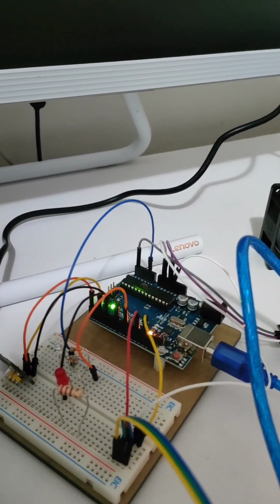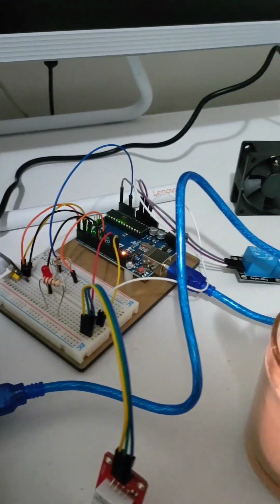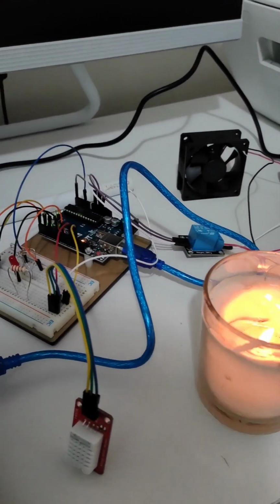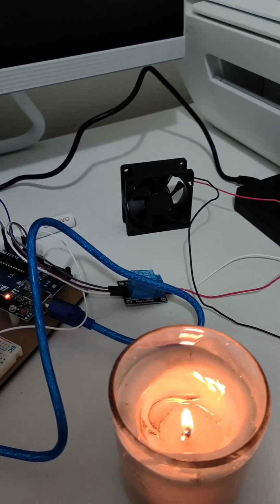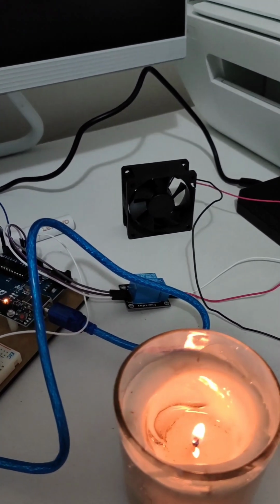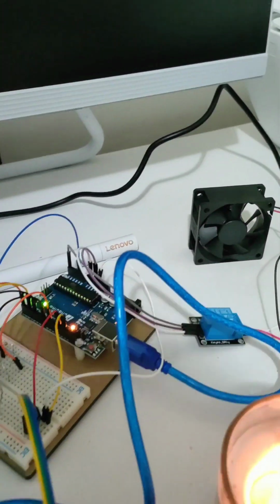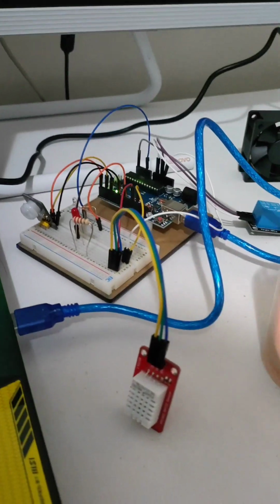We are sending the signals with the use of an Arduino Uno, which is connected by a serial port, which is here. We are also using a relay to obtain the output signals and provide them to the fan, which rotates at a particular speed according to the temperature.